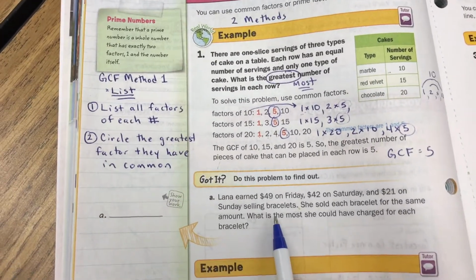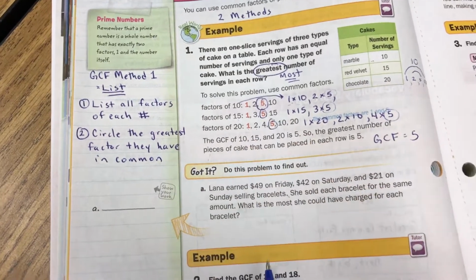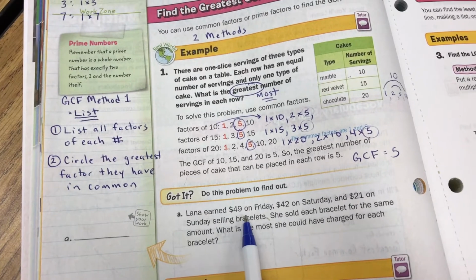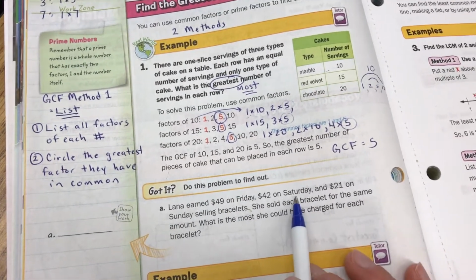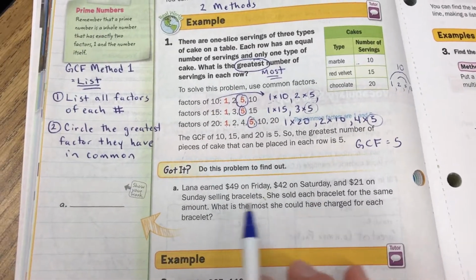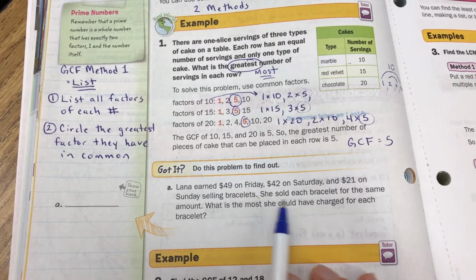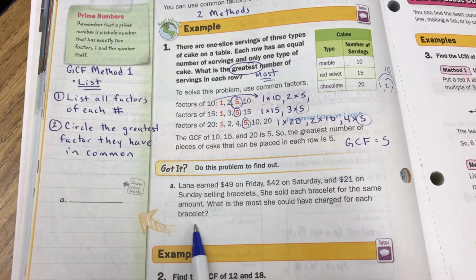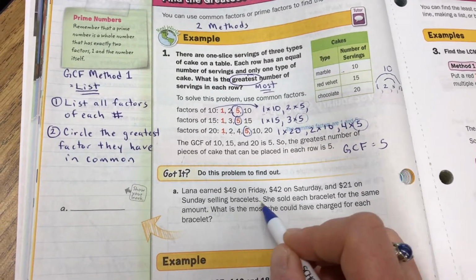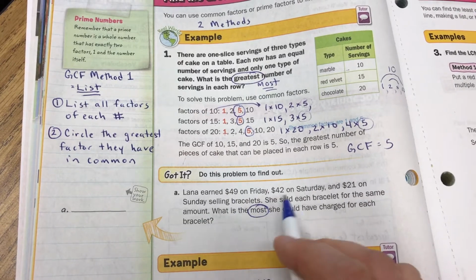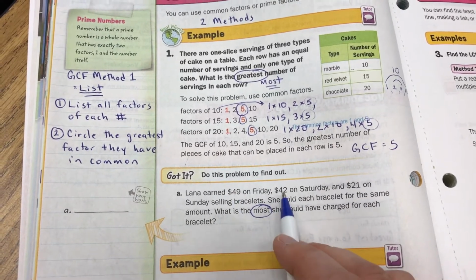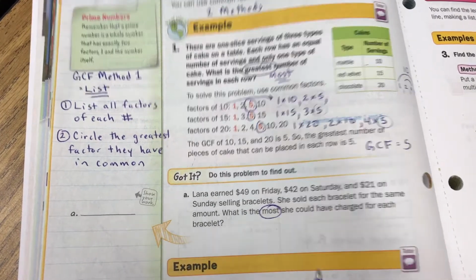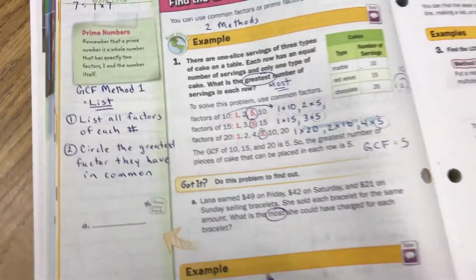So here's another story problem. Let's look for that key word like greatest or most. Lana earned $49 on Friday, $42 on Saturday, and $21 on Sunday selling bracelets. She sold each bracelet for the same amount. What is the most she could have charged for each bracelet? There's that key word here. So we're trying to break this down. If this is her total, we're breaking it down to try to find how much she was charging per bracelet.